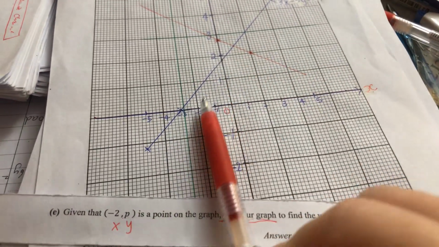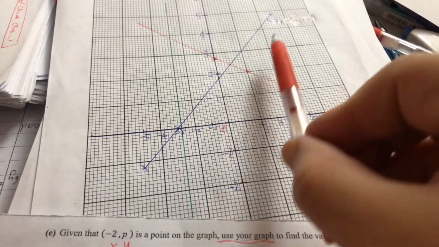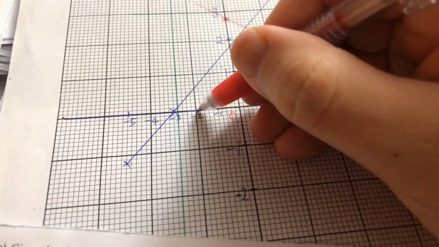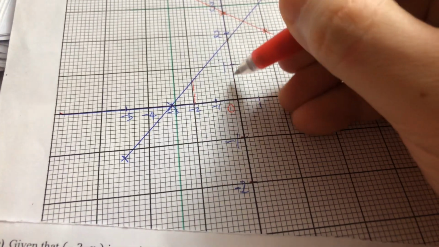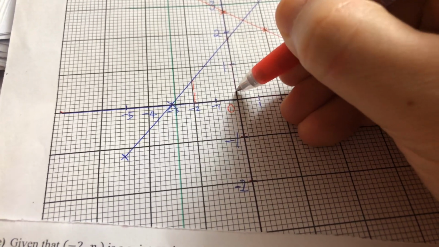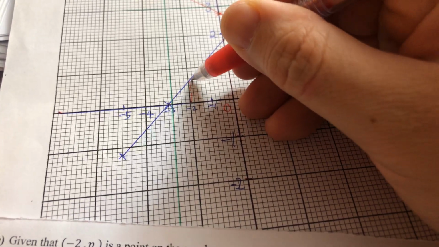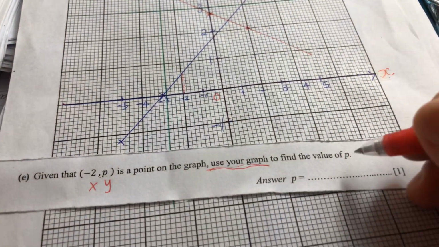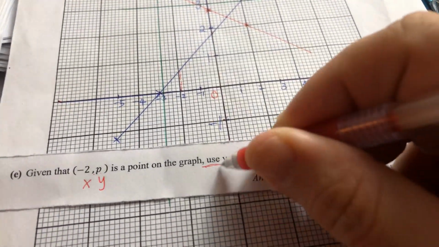Where does this line cut the line that you have drawn? This is 1, so all these are 0.1, 0.2, 0.3, 0.4, and so on. So 0.1, 0.2, 0.3, 0.6. The answer is 0.6. Finish already. So that's what they mean by use your graph.